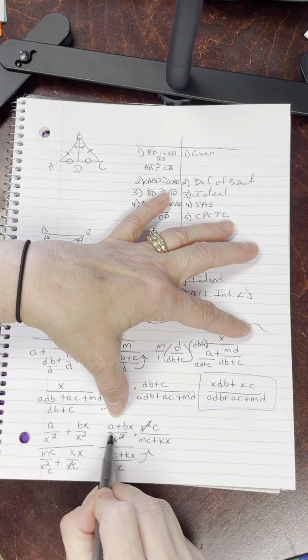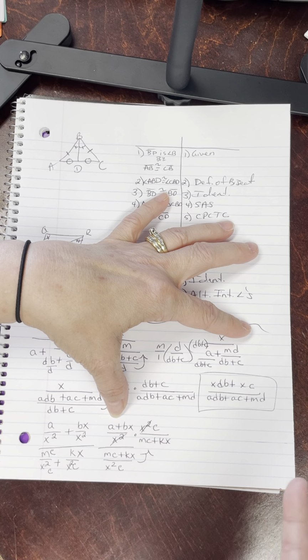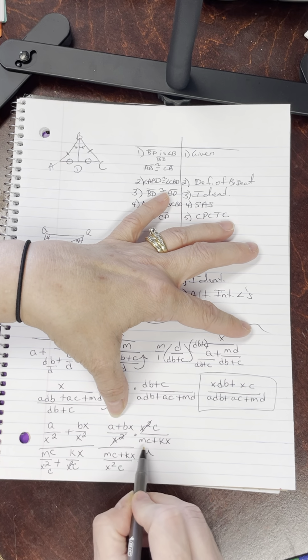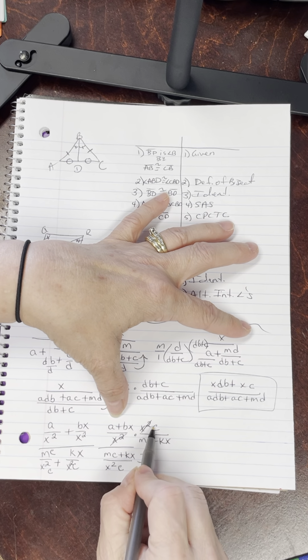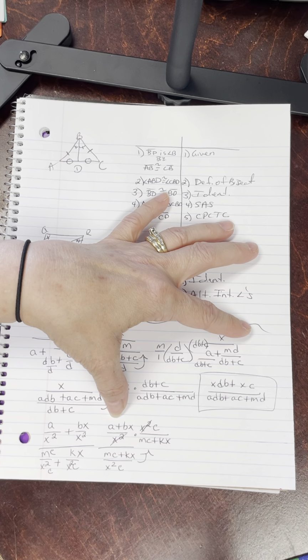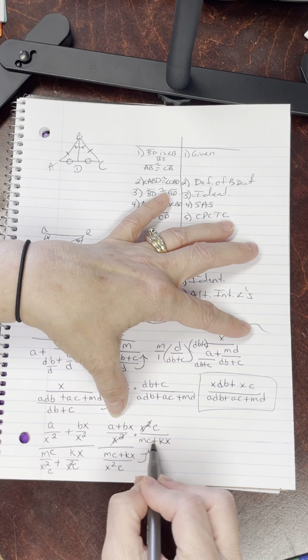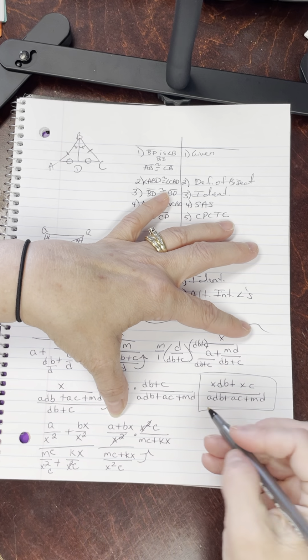Remember that you cannot change, separate, reduce, cancel, however you wish to state it. This is a unit stuck with a plus sign. This is a unit stuck with a plus sign. You cannot change those. These were multiplying, so they can be separated, not a problem. Since I don't have an extra c, and I can't cancel with this one because it's part of a unit, I'm going to just distribute c with this numerator.